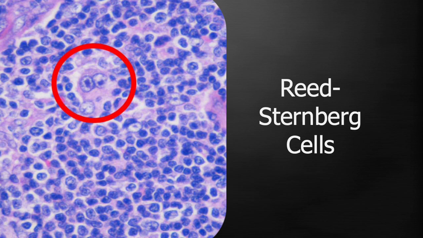Reed-Sternberg cells are thought to be derived from B cells, a type of white blood cell that produces antibodies. These B cells have a crippled immunoglobulin gene caused by the acquisition of mutations that prevent the synthesis of full-length immunoglobulin. They have lost many of the characteristics of B cells and have become cancerous.